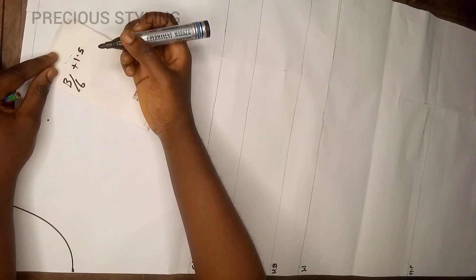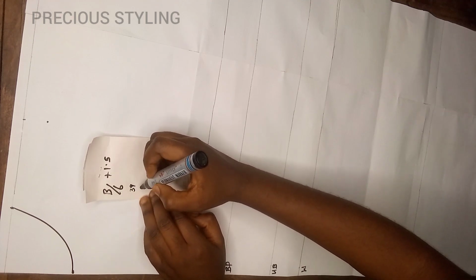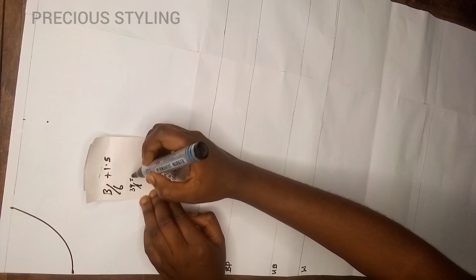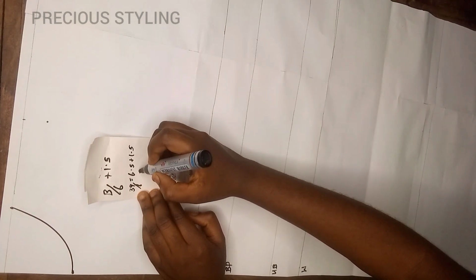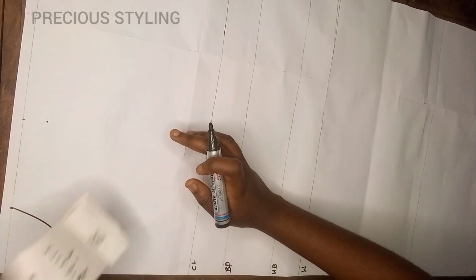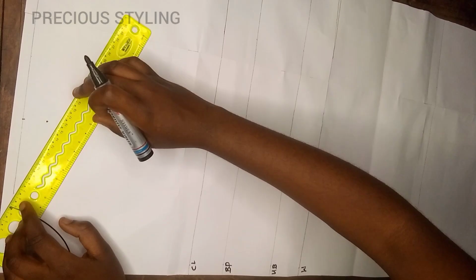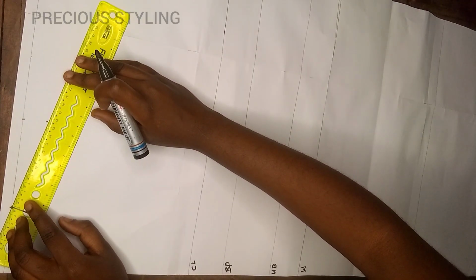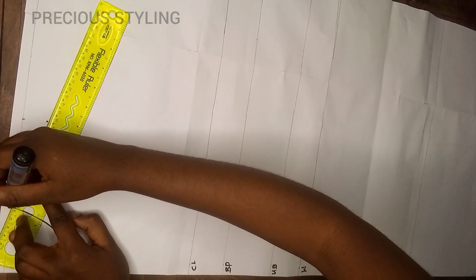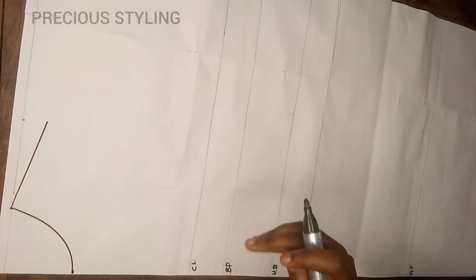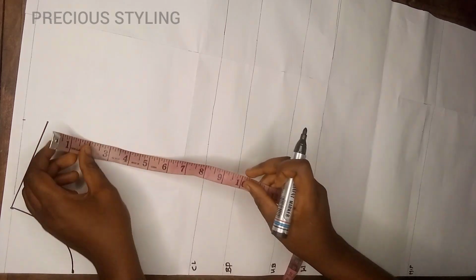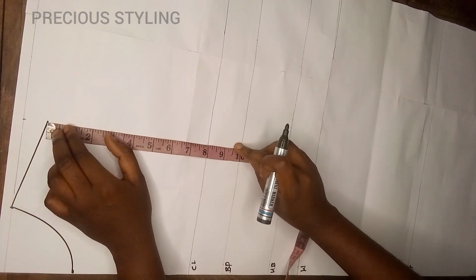For example, if your bust circumference is 39 inches, you divide it by 6, that would give you 6.5, and if you add 1.5, that gives you 8 inches. So that is my armhole depth. So from that slope point we marked, I'm going to come down by that 8 inches that we calculated as our armhole depth, and that falls at the chest line. So from that point to my chest line is going to be my armhole depth.